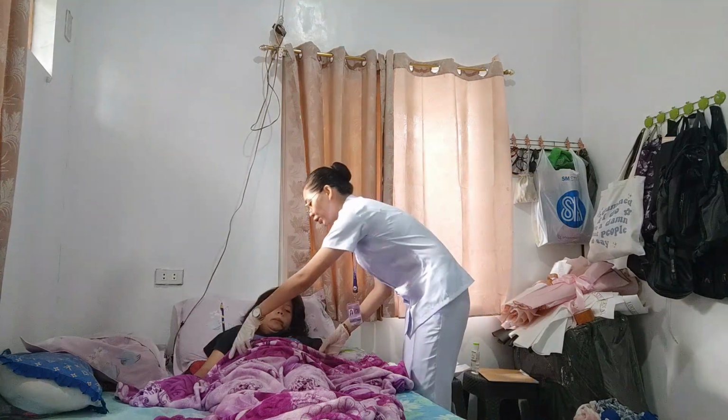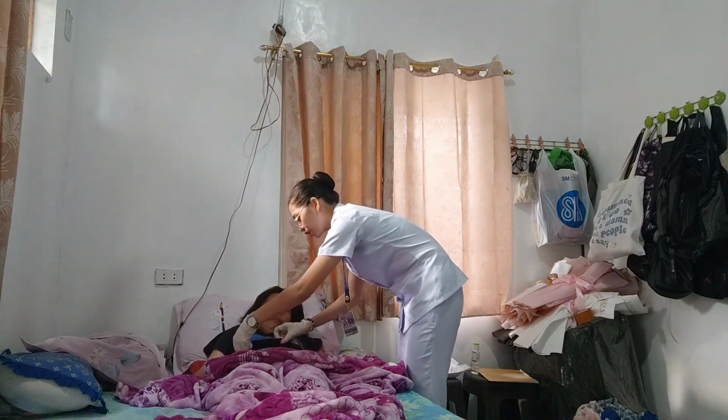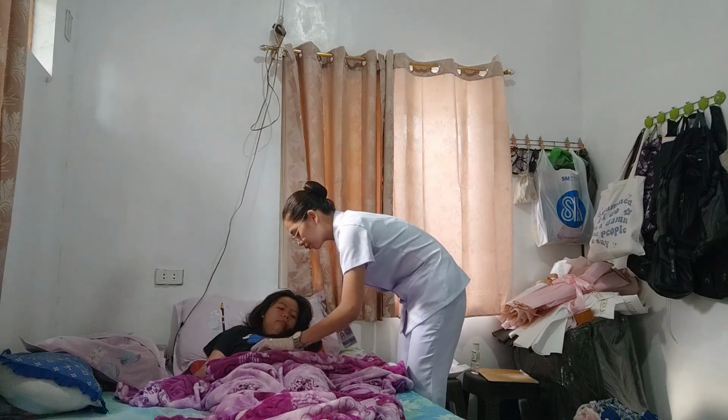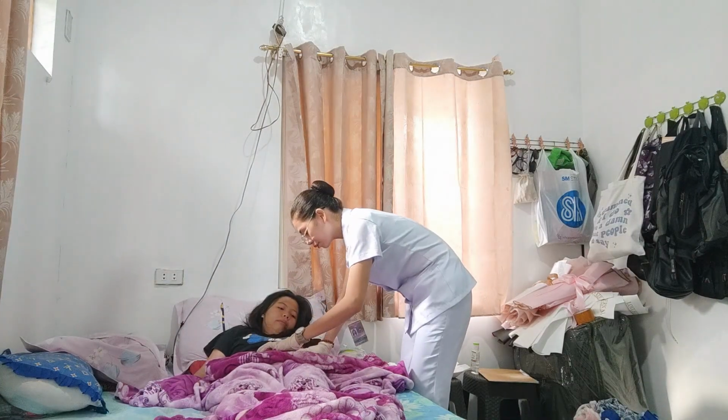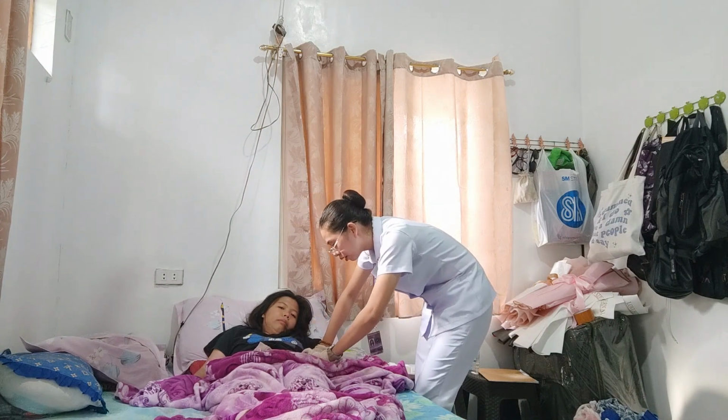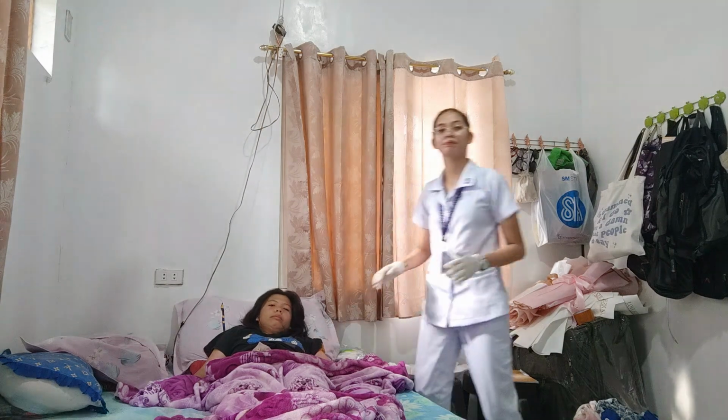Since in this particular case, we are going to inject the medication to the patient's abdomen, we are going to inspect the area for any bruising, inflammation, or edema. Okay, ma'am, I'm going to open this part of your shirt. Is that fine? Okay, so there are no signs of edema. Okay.